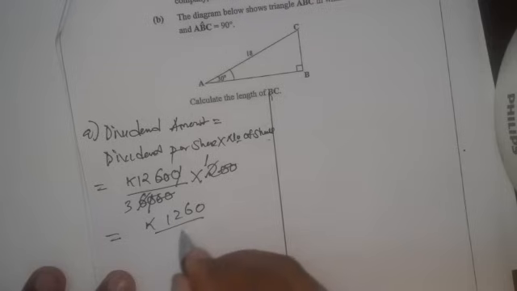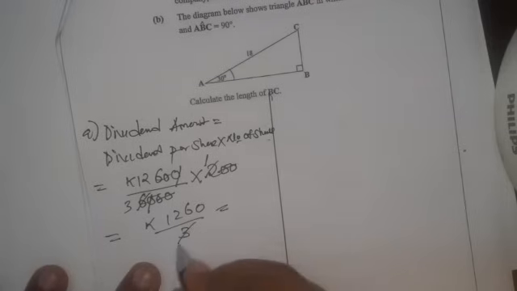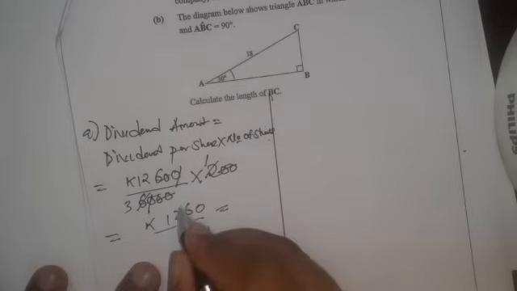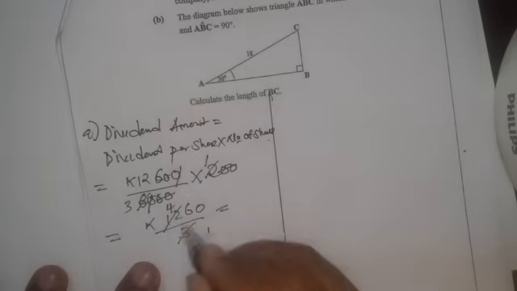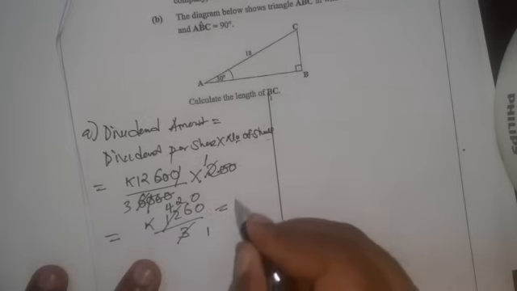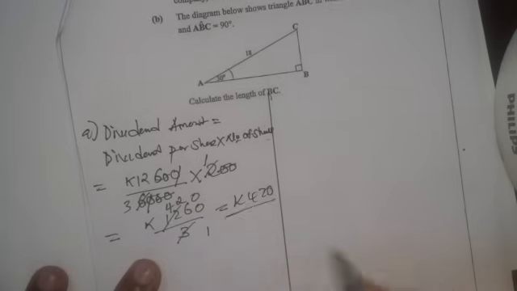60 divided by what? 3. 3 into 3, 1. Alright? Into 12, 4. Into 6, 2. Into 0, 0. So I've got this one, 420. This is how much was given to this person. Alright? So the amount is 420 kwacha 0 ngwe.